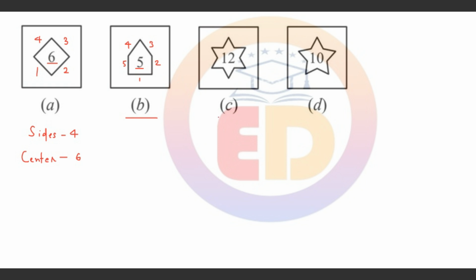Similarly, in the third figure, number of sides 1, 2, 3, 4, 5, 6, 7, 8, 9, 10, 11 and 12. So I see that here again there are 12 sides, and the number written in the center is also 12. So we can see that there is a similarity between B and C.